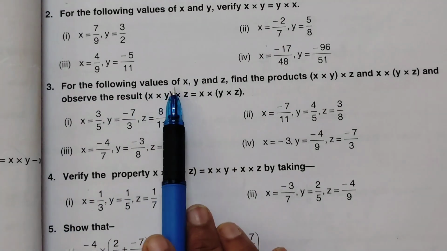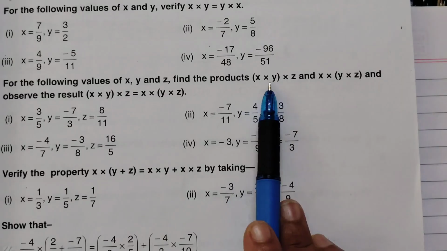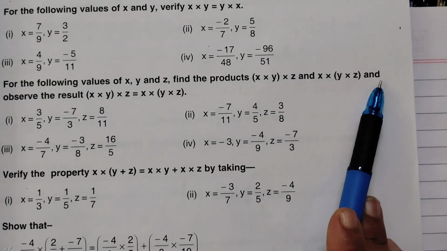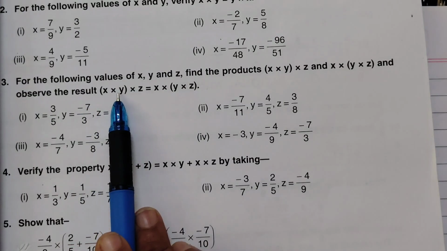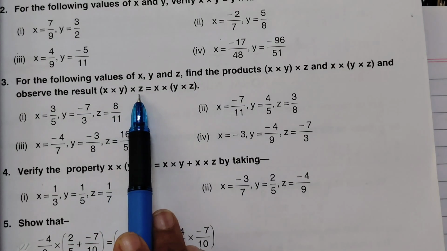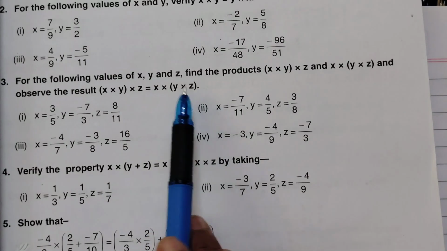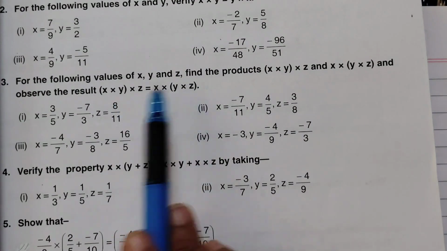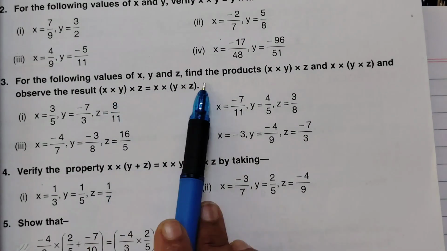For the following values of x, y and z, find the products of (x into y) into z and x into (y into z), and observe the result. Here the grouping of x and y is done first and then multiplied by z, which equals x into the group of y into z. So we have to find the product of this and then the product of this and see whether both the products are equal, whether this property holds.